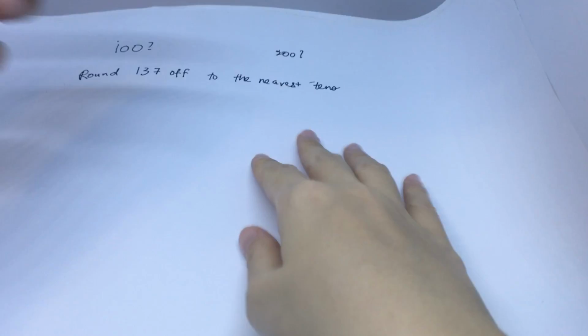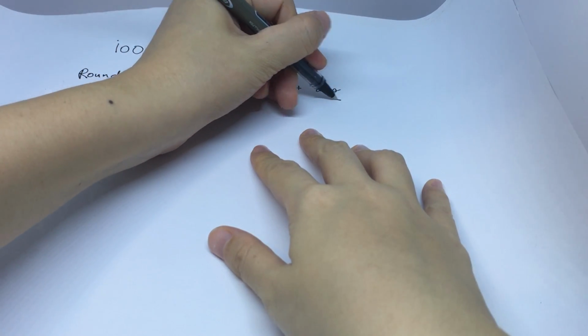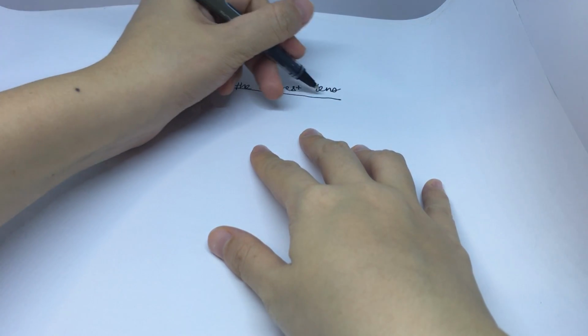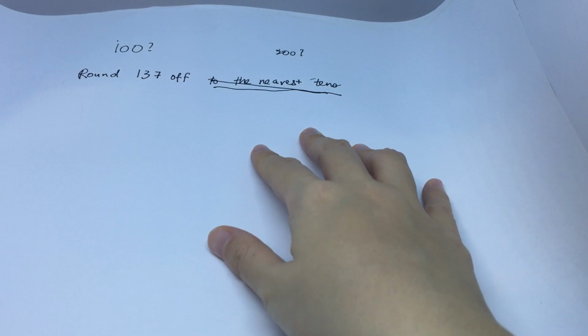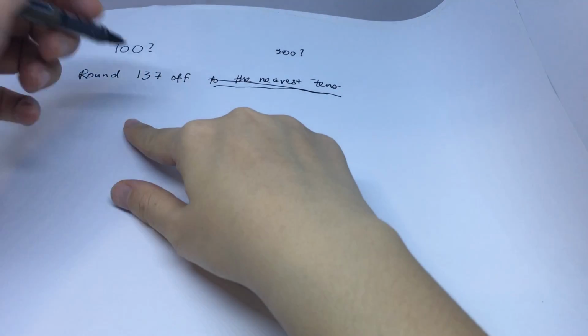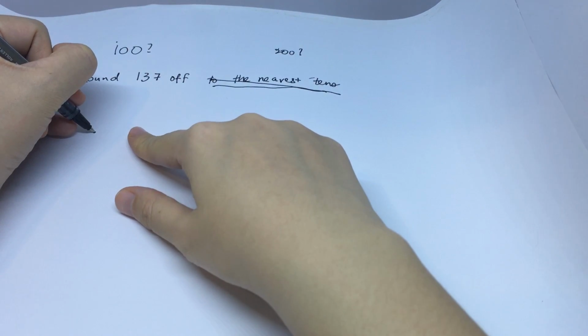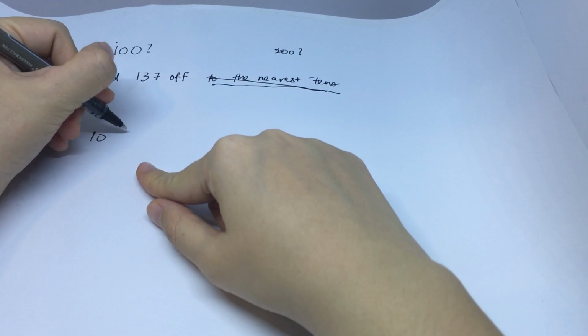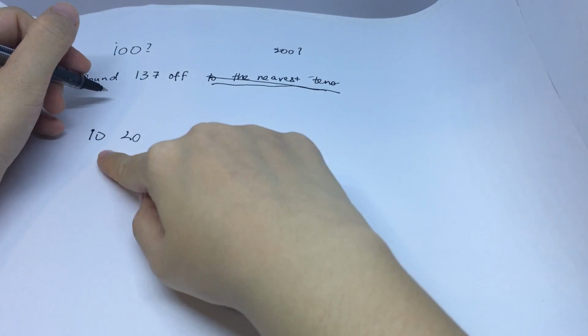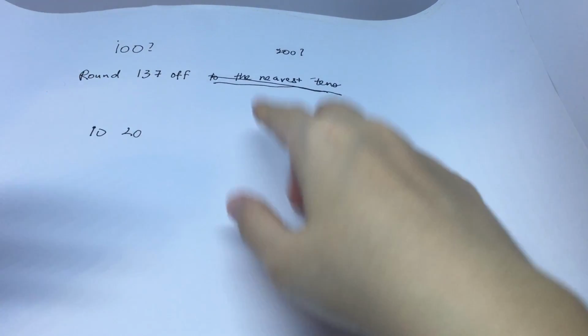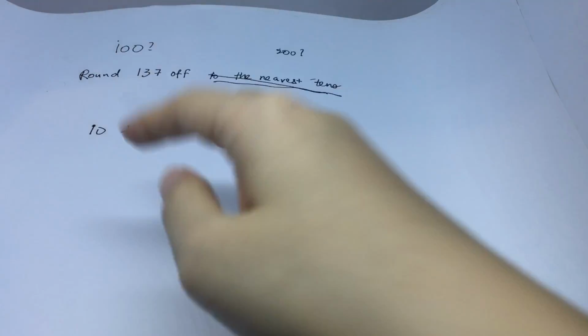Alright, so let's see. Do you want to round it off to the nearest tens? First of all, you need to understand what nearest tens means. What does nearest tens mean? Okay, so we have 10, 20. So let's count in tens from 10 to 100.